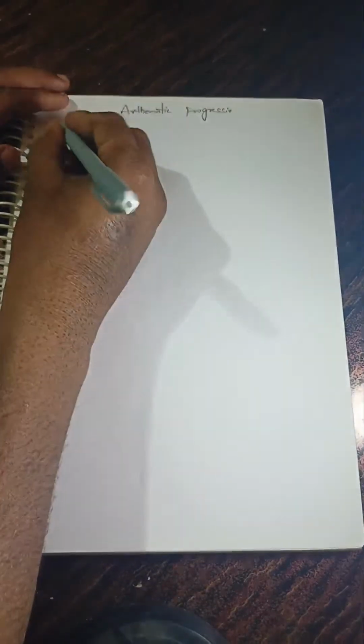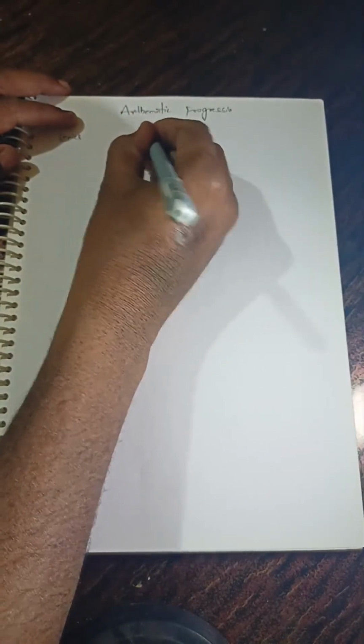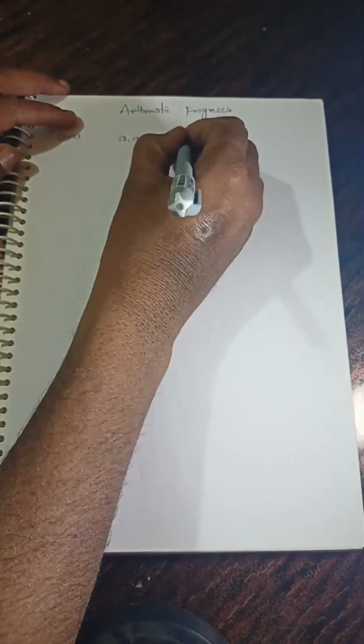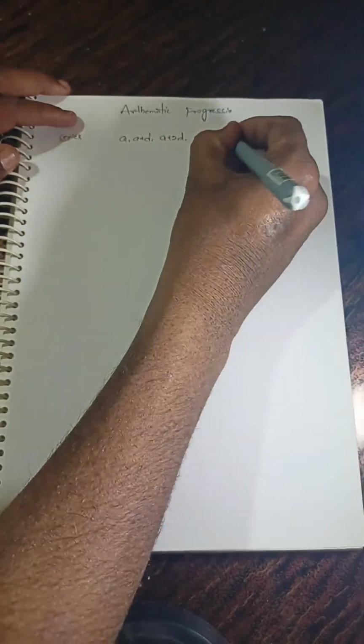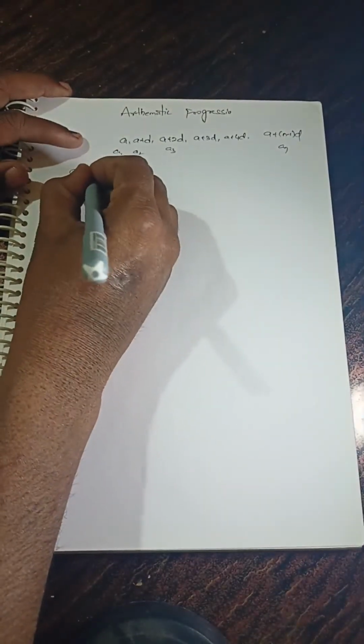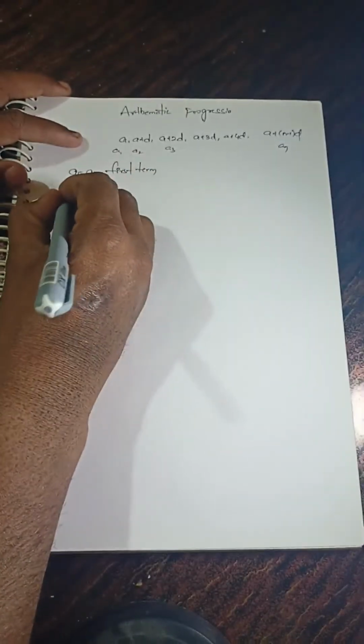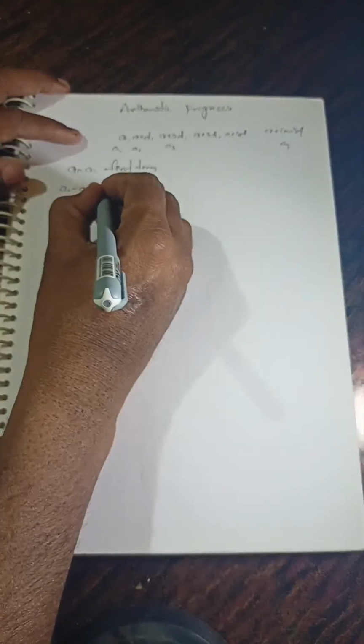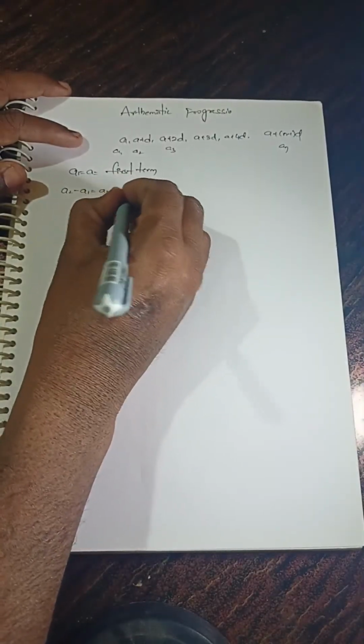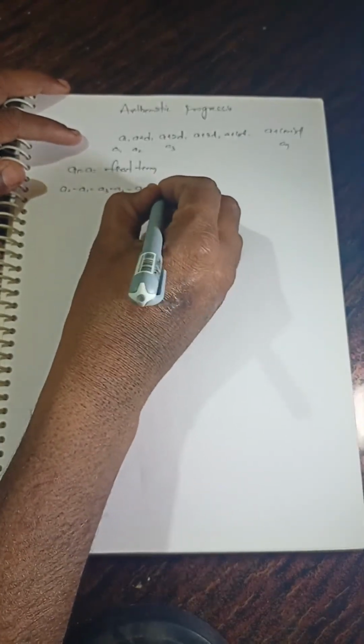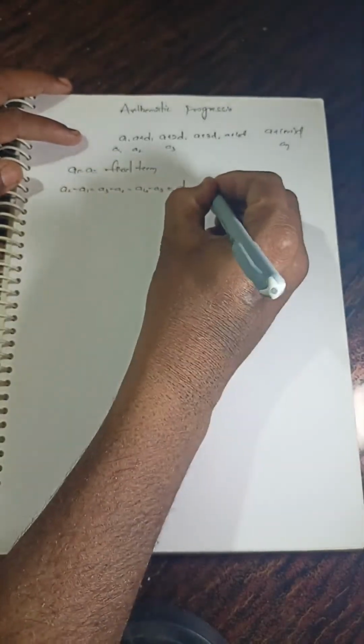What is an arithmetic progression series? The standard form is a, a plus d, a plus 2d, a plus 3d, a plus 4d, and so on, up to a plus n minus 1 into d. These are called a1, a2, a3, and so on up to an. a1 equals a, which is the first term. a2 minus a1 equals a3 minus a2 equals a4 minus a3. This is the d. d means common difference.